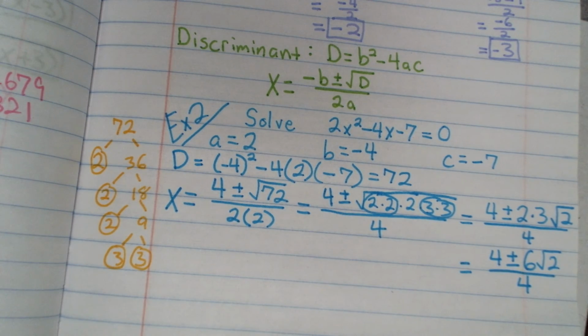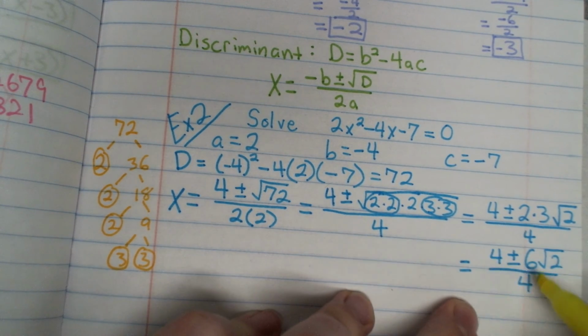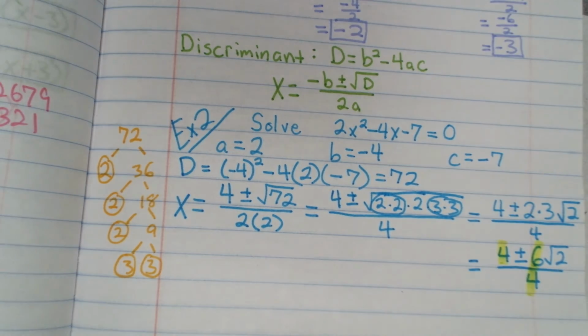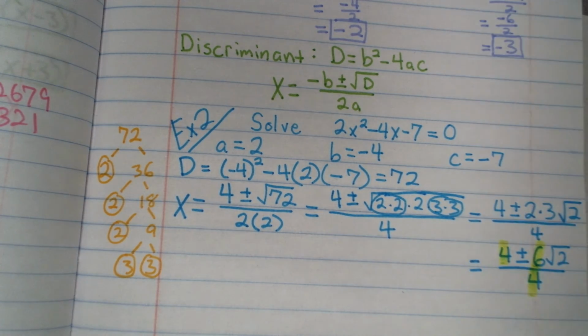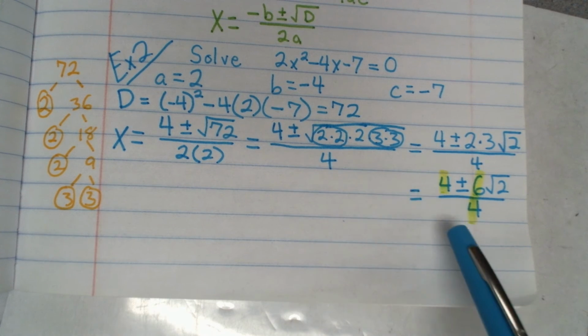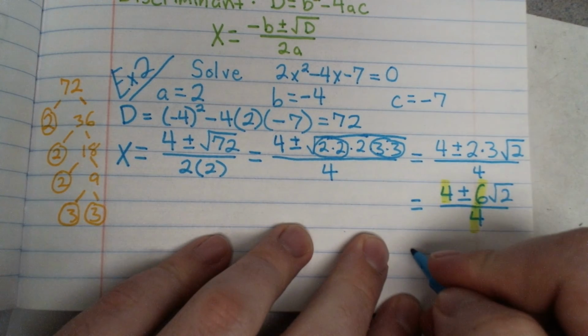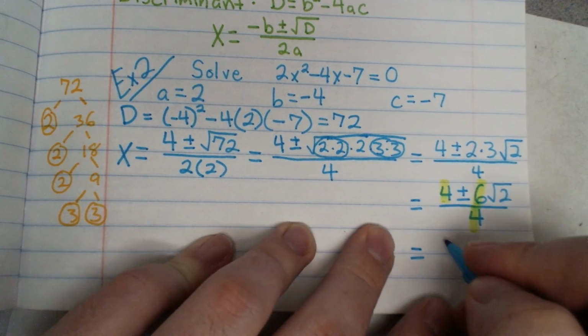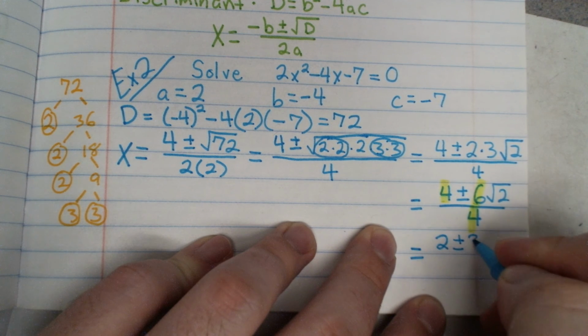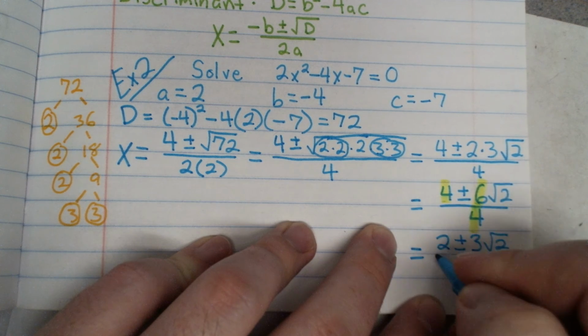And then the last thing here, occasionally we will need to do this. We're going to look at each of these 3 terms. We've got 4, 4, and 6 right there. If those have anything in common, we need to simplify those as well. We can divide 2 out of all of them. So a simpler version of this is 2 plus or minus 3 radical 2 all over 2.